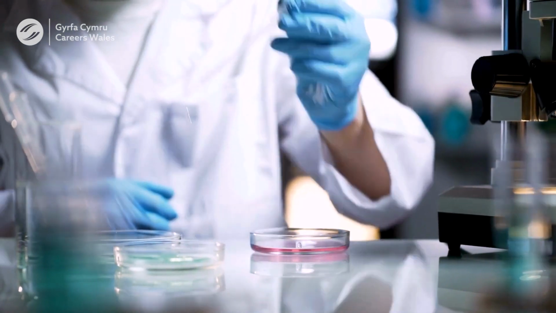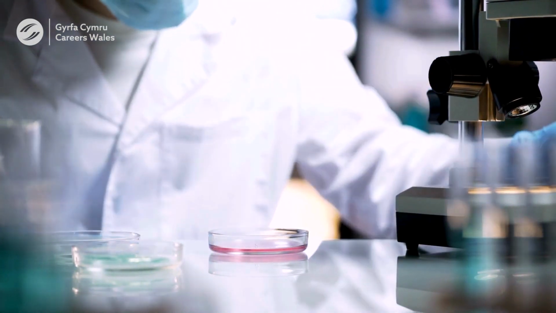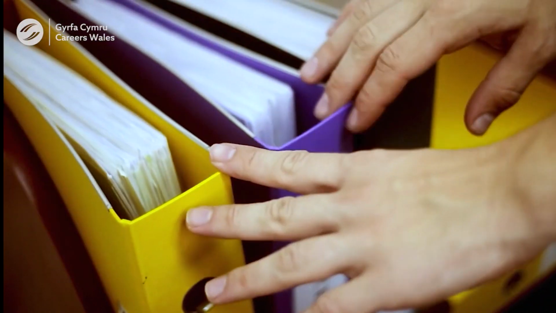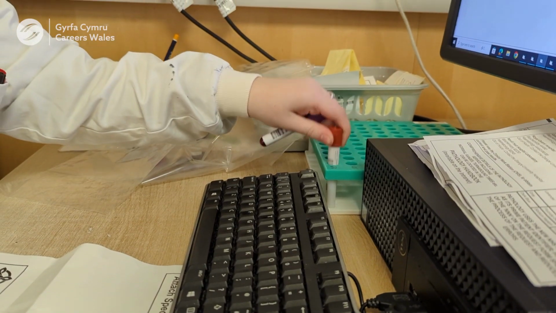In biochemistry, some of the skills I need are lab-based, practical skills. You have to be quite organised in the lab so that you know what you've done, what you're missing. So there's a lot of tick sheets, and I love paperwork.